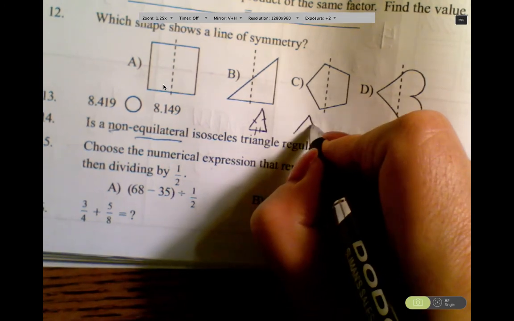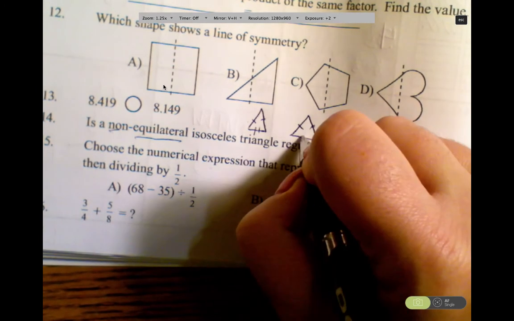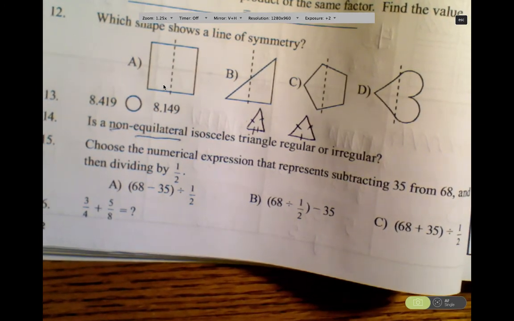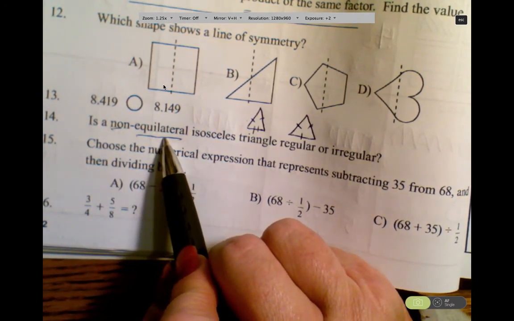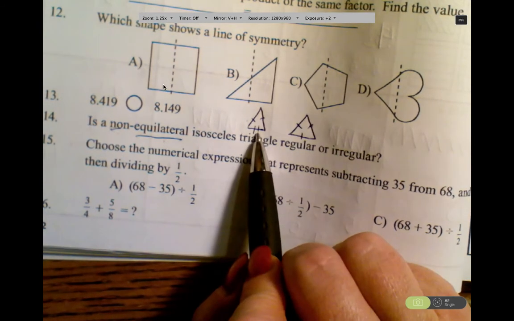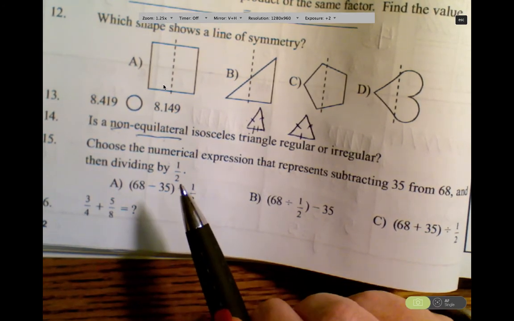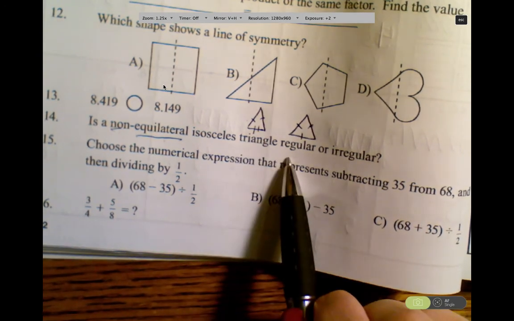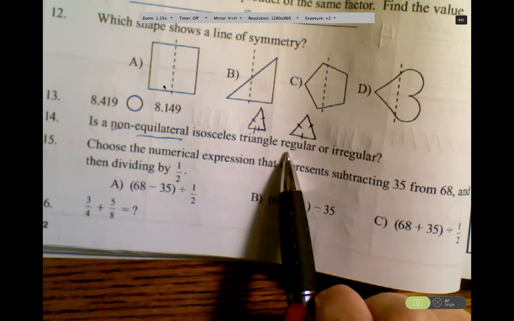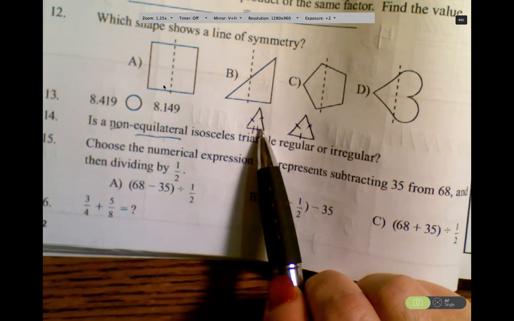And this is an isosceles triangle, but look, all of the sides, because it says at least. At least means there could be three. So what a non-equilateral triangle means, this is an equilateral, this is a non-equilateral triangle. It's not equilateral. Therefore, is this a regular or an irregular triangle? Well, if it's a regular, that would mean all sides, all angles are the same, and I can clearly see all sides are not the same. So it would be irregular.